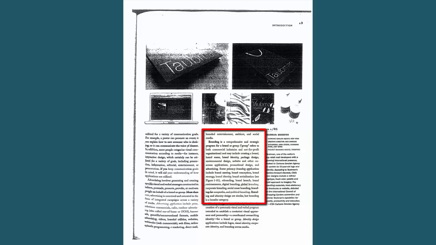Some primary branding applications include brand naming, brand conception, brand strategy, brand identity, brand revitalization, see Figure 101, rebranding, brand launch, brand environments, digital branding, global branding, corporate branding, social cause branding, branding for nonprofits, and political branding. Branding and identity design are similar, but branding is a broader category.